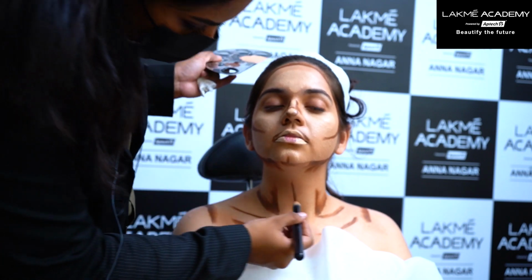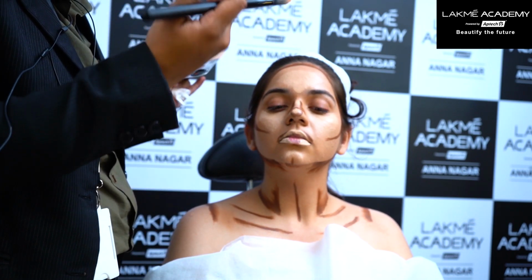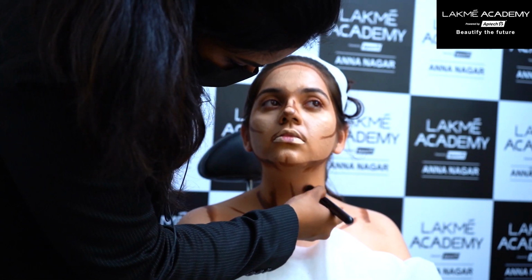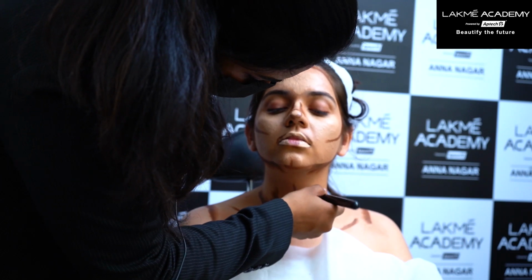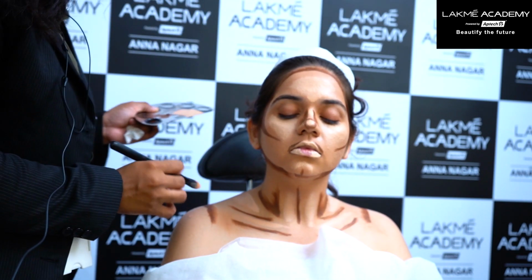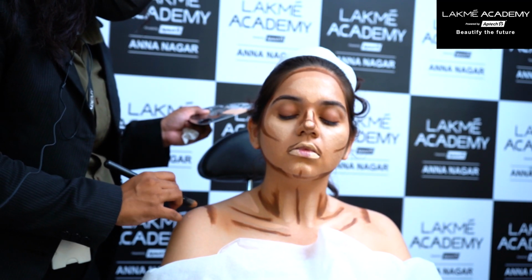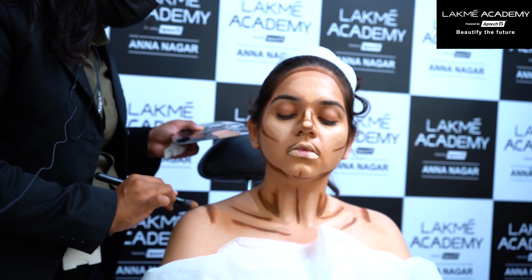On the neck, this place already has more volume, so instead of applying on the full area, just make a line to her body. So here, just to define this line, I'm using a basic stroke.